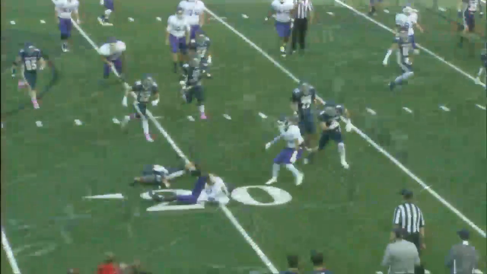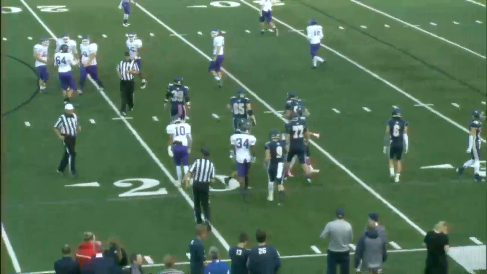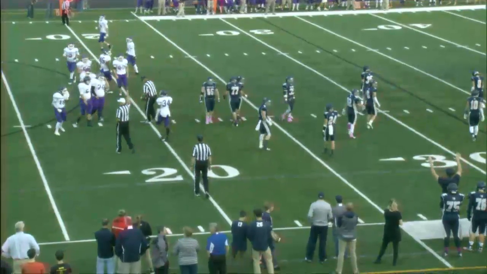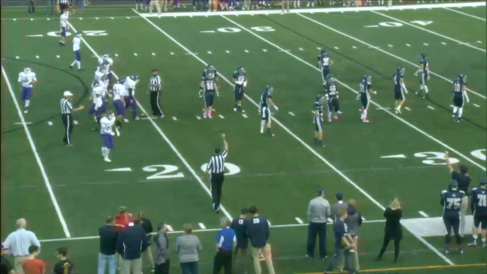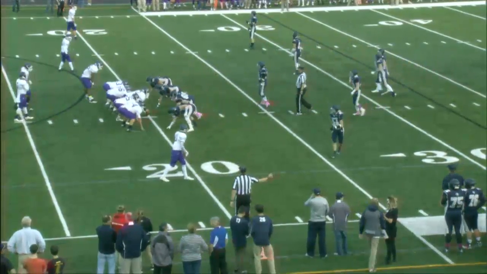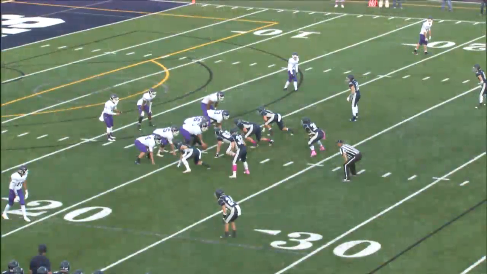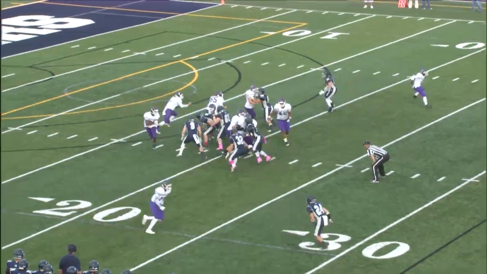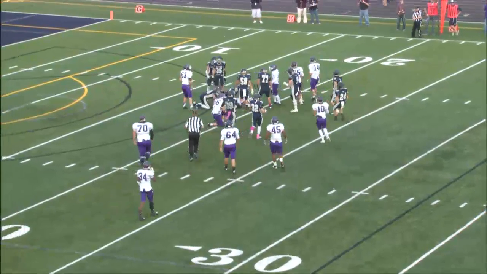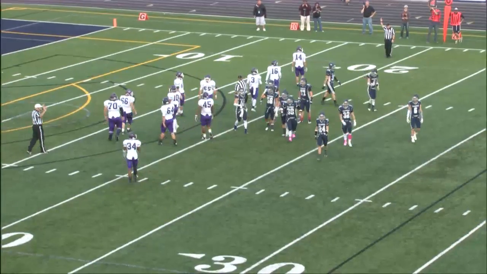The Bees hand the ball off to Riley Burt, who goes to his right and is taken down for no gain at the 20-yard line. Riley Burt is the featured back for Boxelder here. But as of right now, some of their other running backs are doing a little bit more damage. And Udy keeps the ball on a quarterback keep. He is tackled for a loss of about a yard back to the 19-yard line. It'll be 3rd and 11.